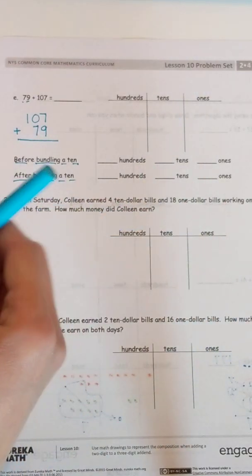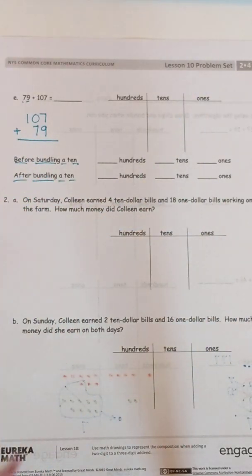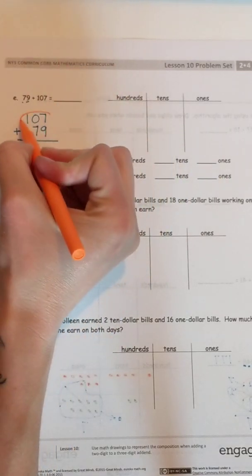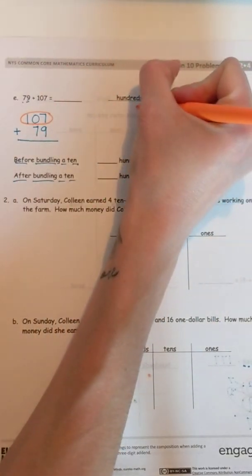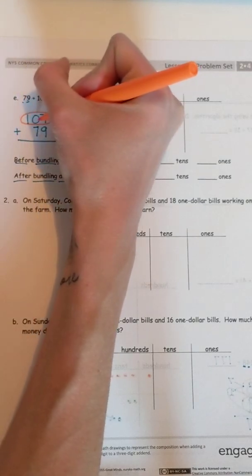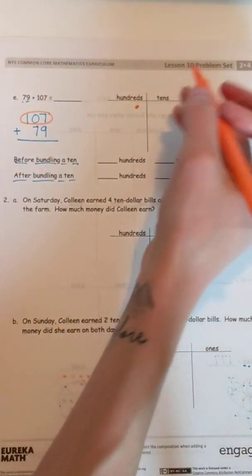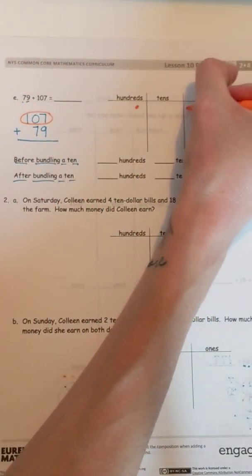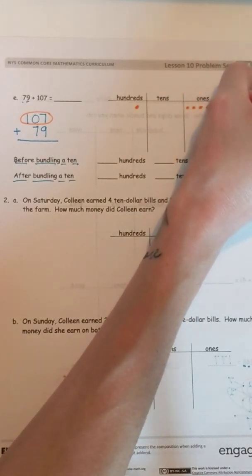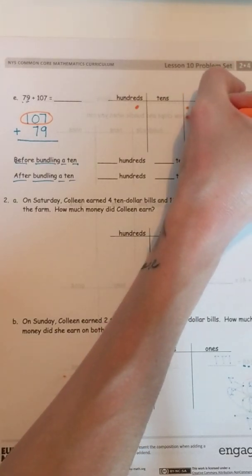Oh wait, I haven't even drawn it in the chart yet. Silly me. Mrs. Sherrington, we're going to build 107. Well, definitely has 1 in the hundreds place, nothing in the tens place, so I just leave it blank, and then 7 ones. 1, 2, 3, 4, 5, and go down the next line, 6, 7. Woo!